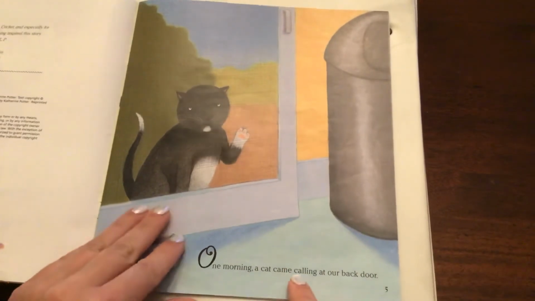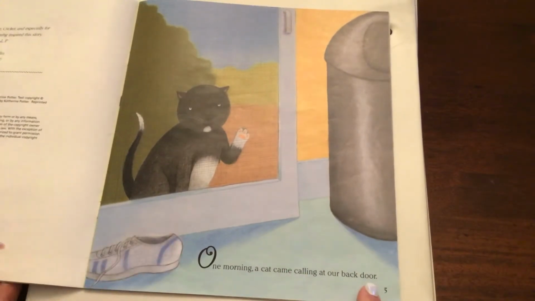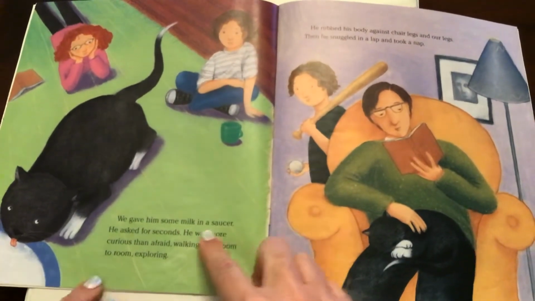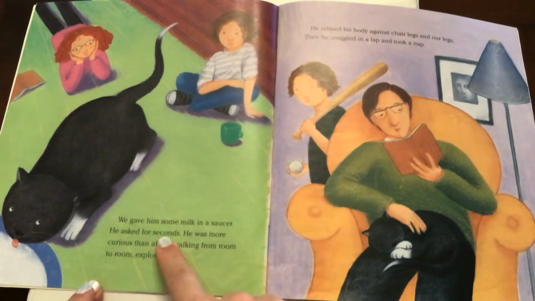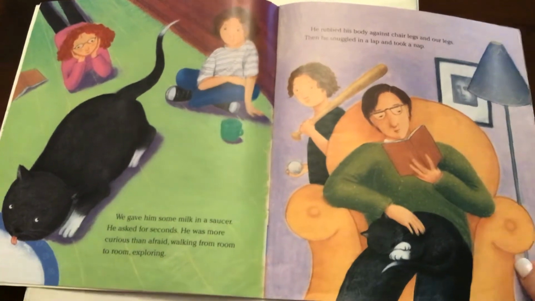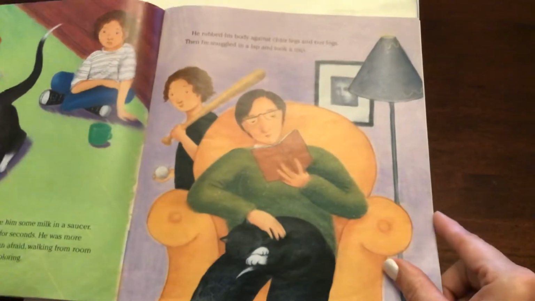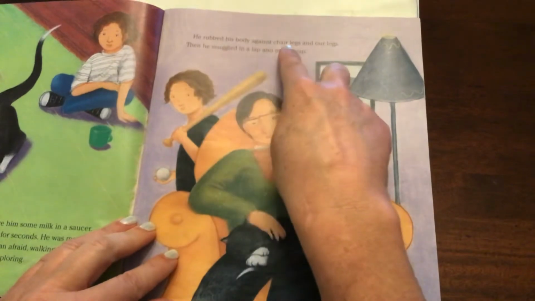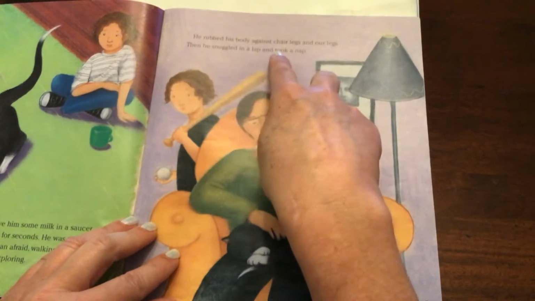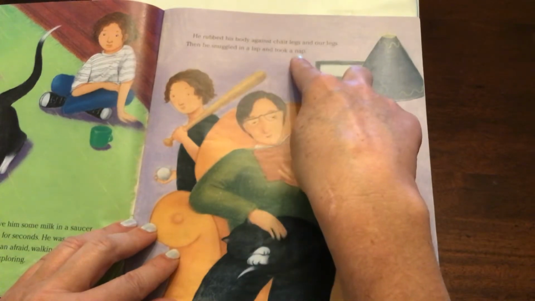One morning, a cat came calling at our back door. We gave him some milk in a saucer. He asked for seconds. He was more curious than afraid, walking from room to room, exploring. He rubbed his body against chair legs and our legs. Then he snuggled in a lap and took a nap.